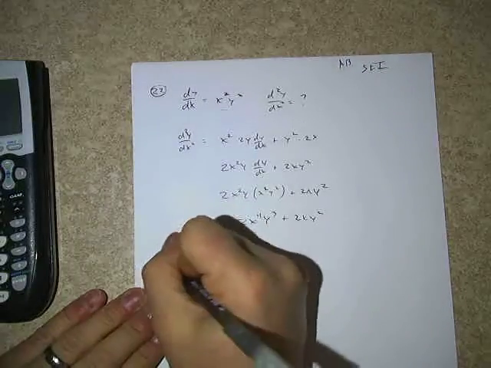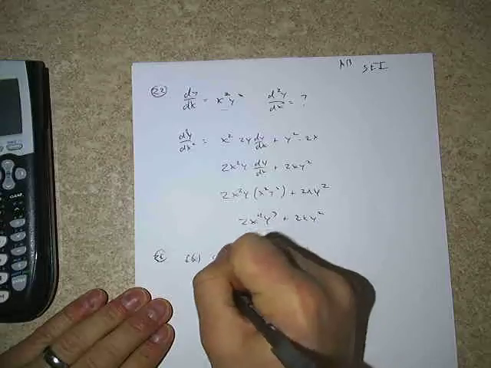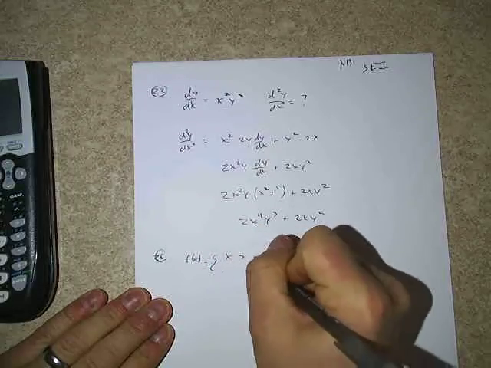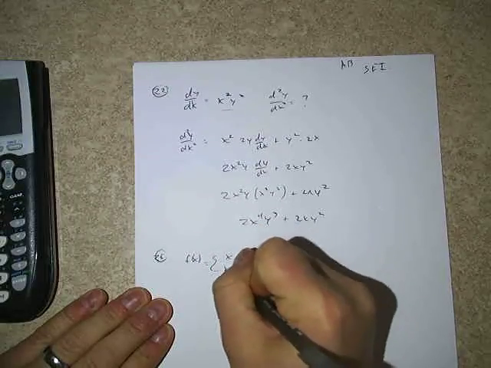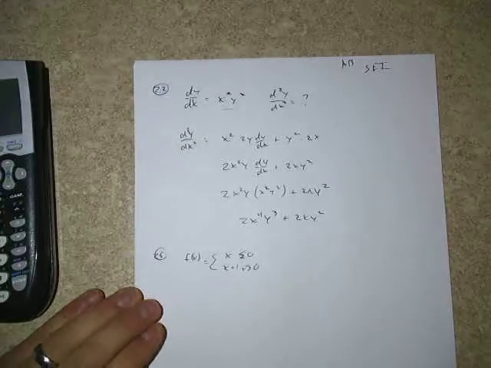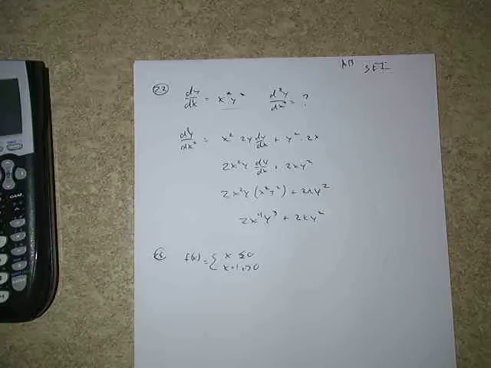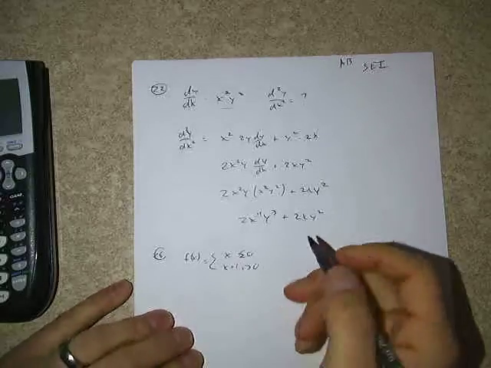Six, we have a piecewise function made up of two line segments, x when x is less than or equal to 0, x plus 1 when x is greater than 0. And ultimately we're looking for the value of the integral of x f of x, negative 2 to 1.